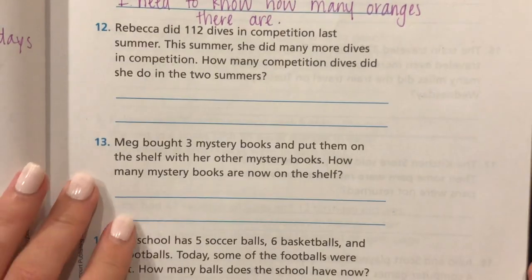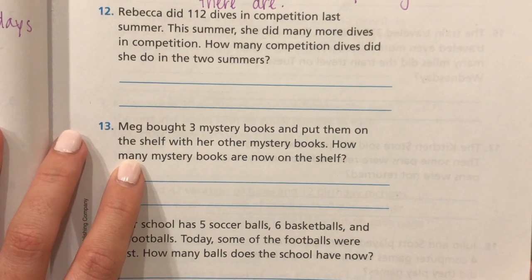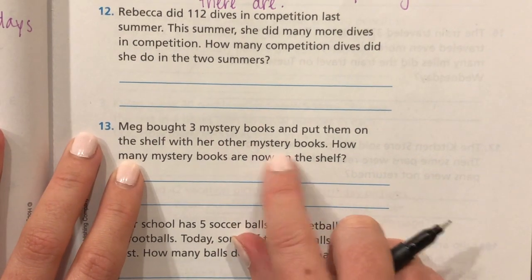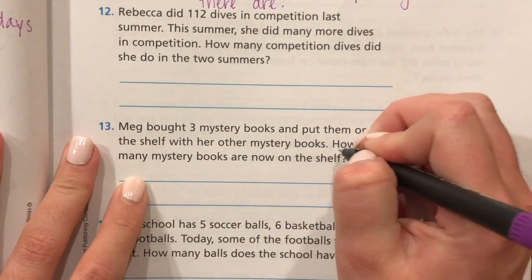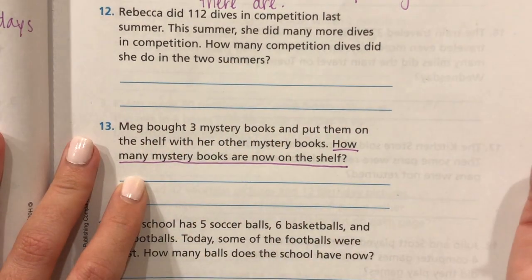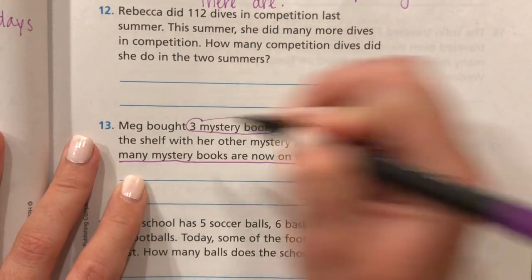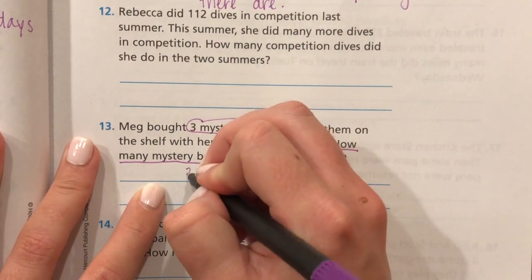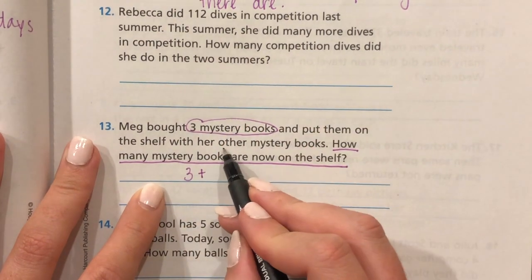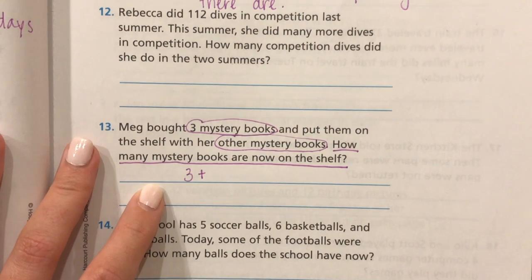Okay, let's skip to 13. So let's do Meg bought 3 mystery books and put them on the shelf with her other mystery books. How many mystery books are now on the shelf? So they want to know how many mystery books are on the shelf. So she bought 3 mystery books and put them on the shelf with her other mystery books. And I don't know how many other mystery books she had.